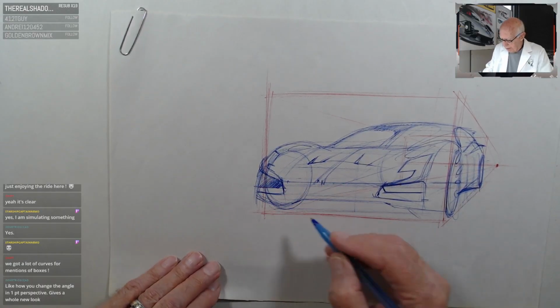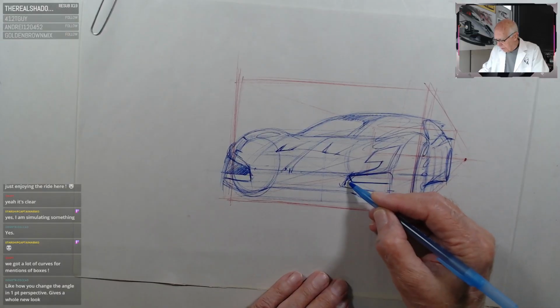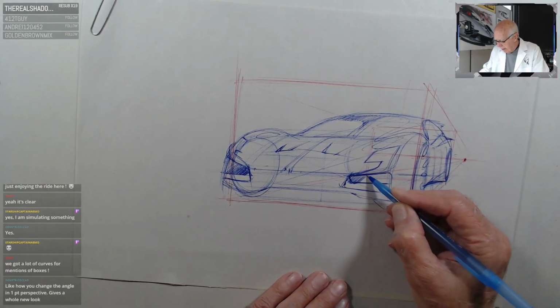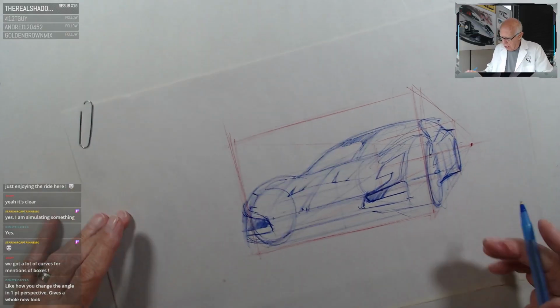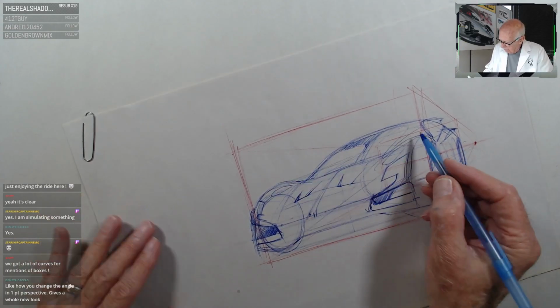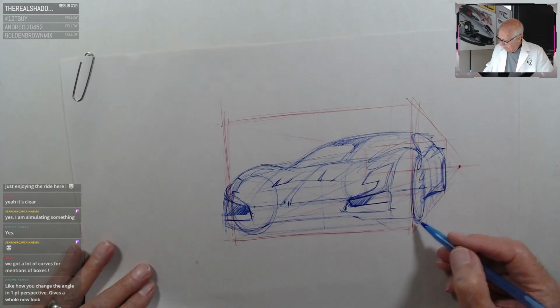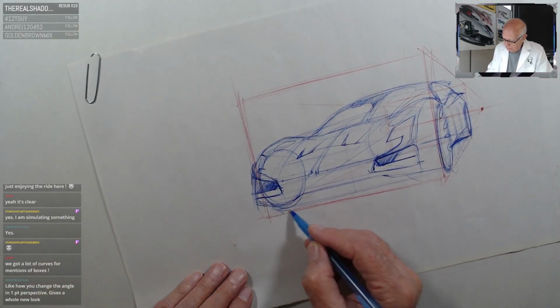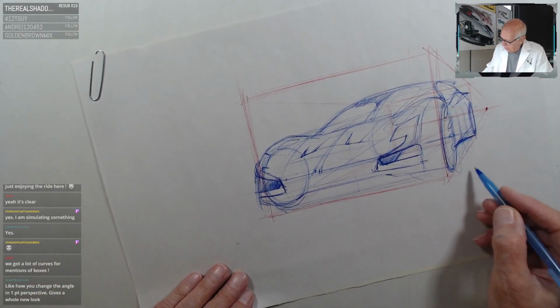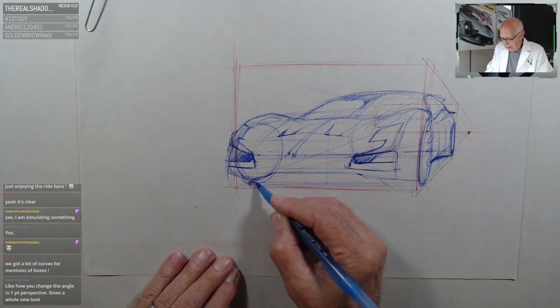Real quick rapid sketch showing how it all functions and how that one box system begins to work no matter how far you rotate this thing. A little bit of a different format here as far as drawing is concerned. Bit of shadow down in this guy.